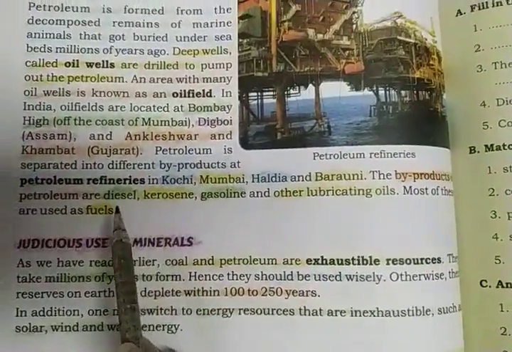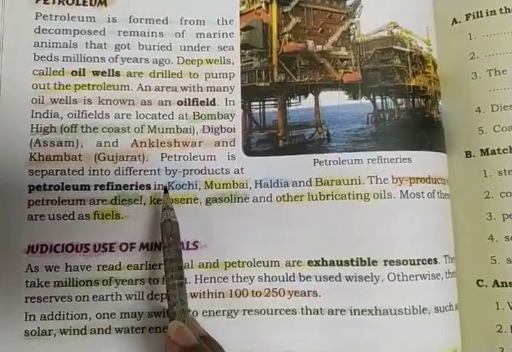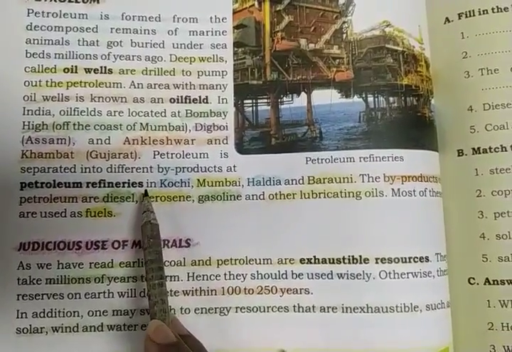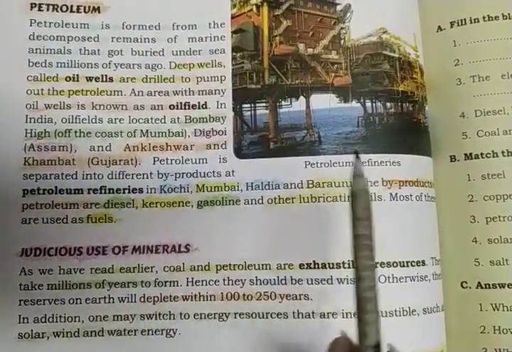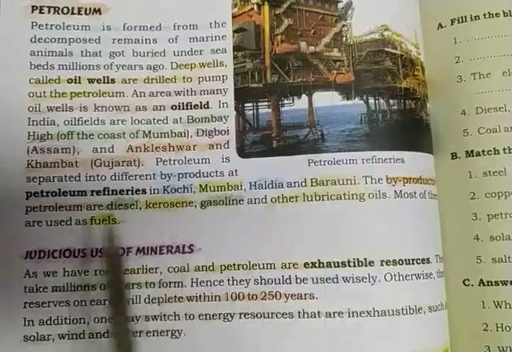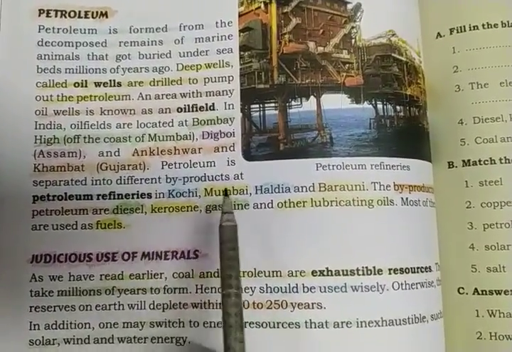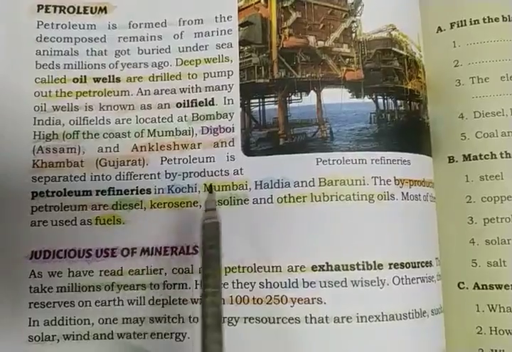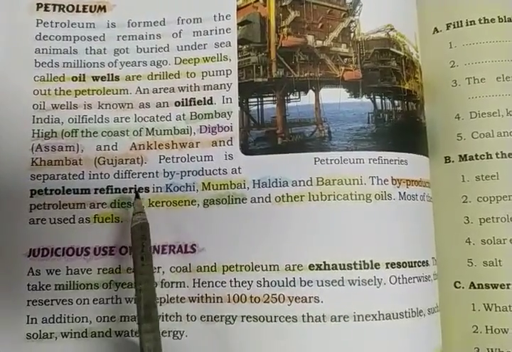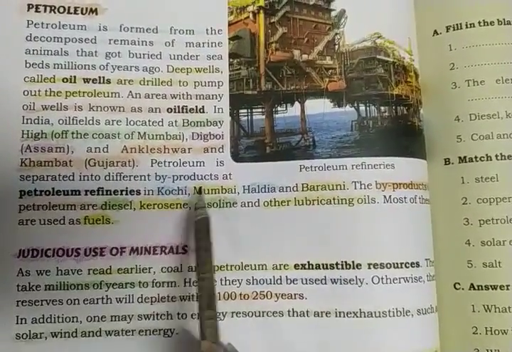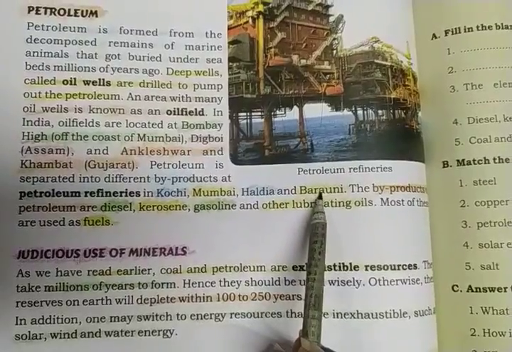Now petroleum has a lot of byproducts which we take out at a petroleum refinery. एक refinery वो जगह होती है जहाँ पे पेट्रोल को अलग अलग उसके प्रोडक्ट में कन्वर्ट किया जाता है. Petroleum is of black color from which we get a lot of other things. And the petroleum refineries are in Kochi, Mumbai, Haldia and Barauni.